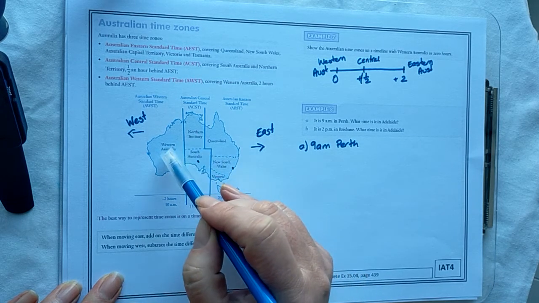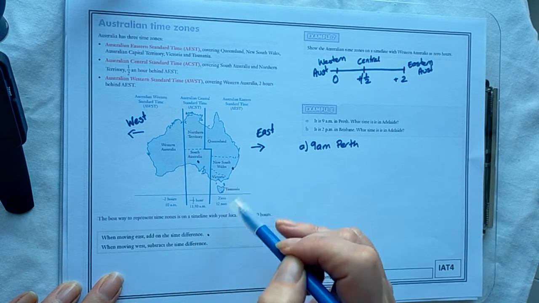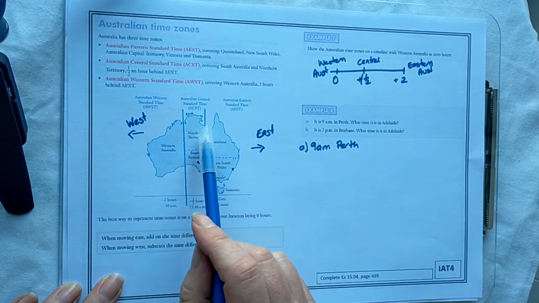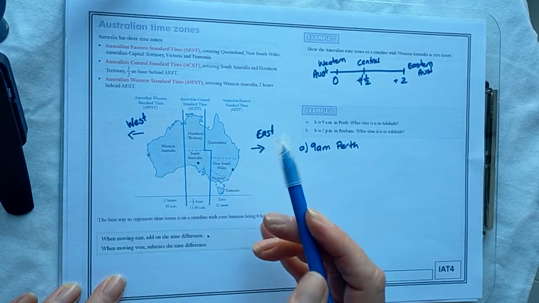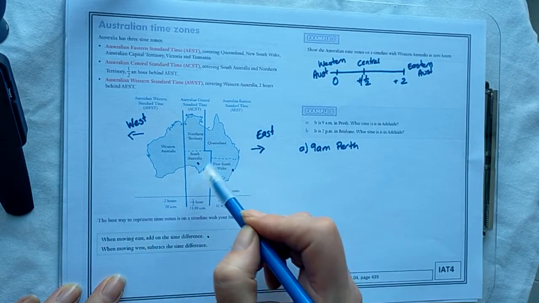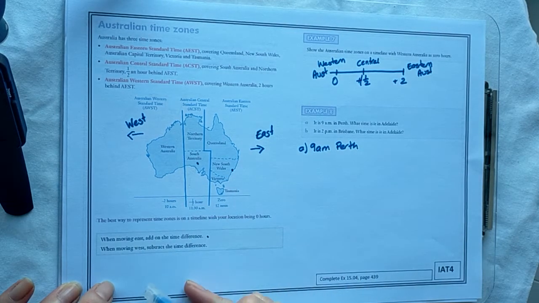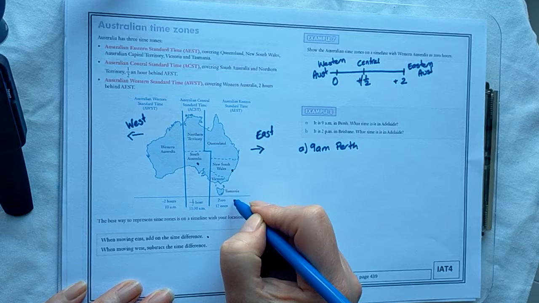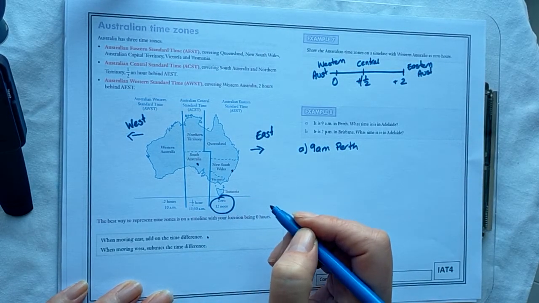And then as you go to the western side of the country, Western Australia is 2 hours behind what it is in New South Wales. So as you travel east, that's this way. As you travel west, that's that way. So when you move east, you're going to add on a time difference. And when you move west, you're going to subtract a time difference. So this is a timeline with 0 being at Australian Eastern Standard Time.